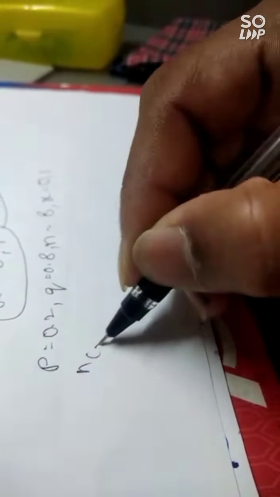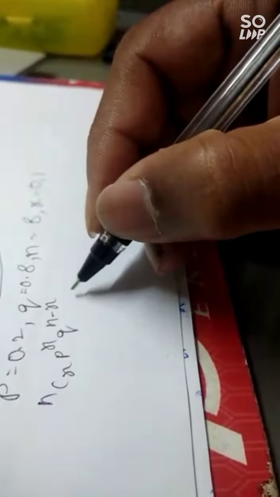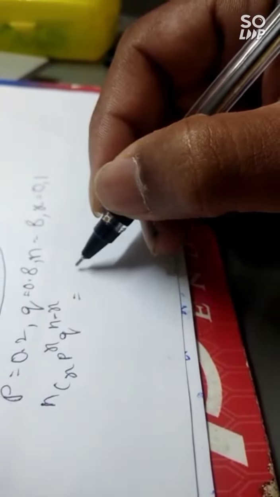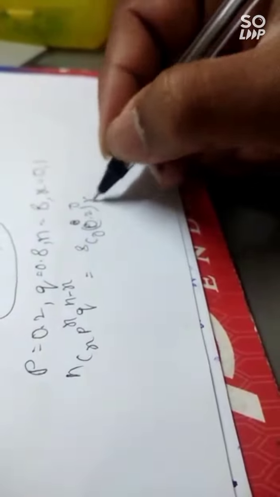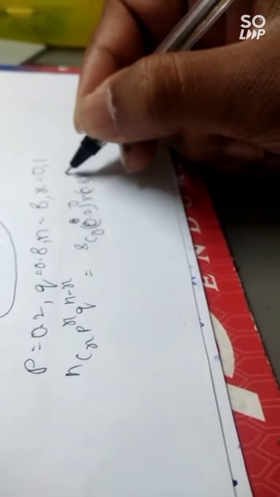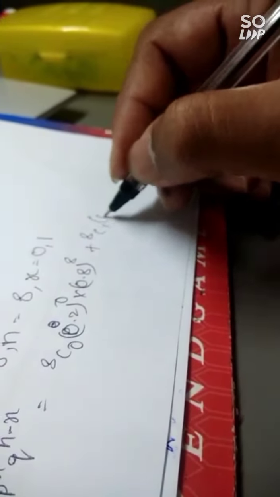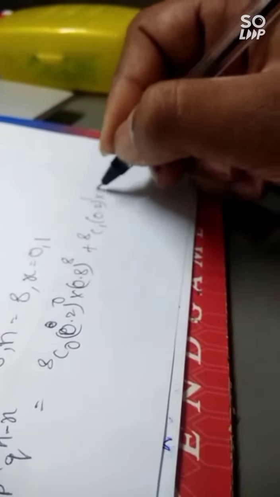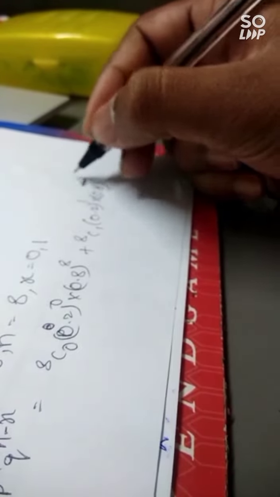So we shall now solve this. nCx p power x q power n minus x. When we write this, it will come as 8C0 into 0.2 power 0 into 0.8 power 8, plus, it's not done yet, plus 8C1 into 0.2 power 1 into 0.8 power 8 minus 1, that can be written as 7.